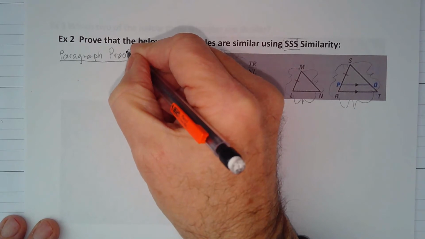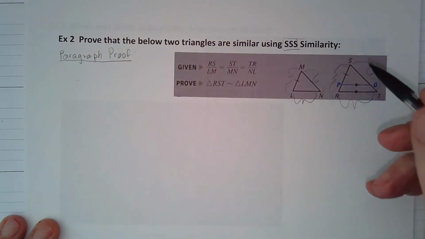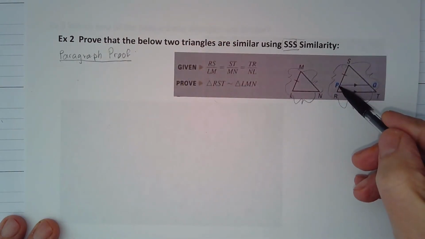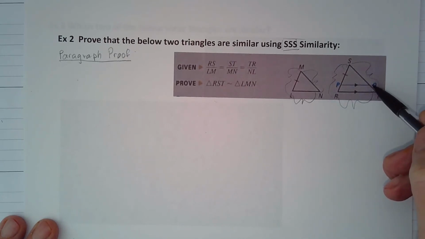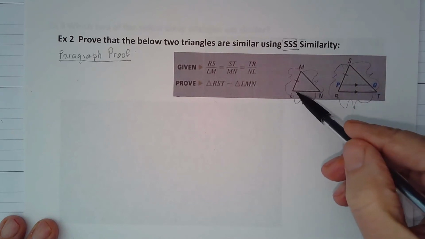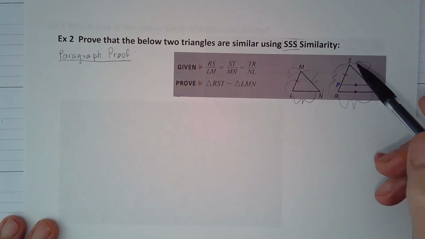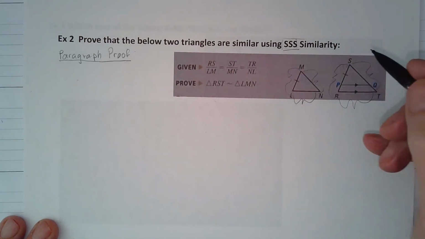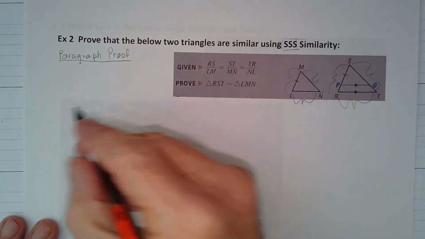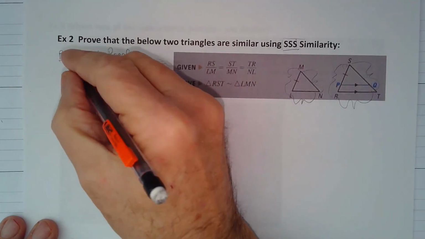Okay, so we're going to locate P on line segment RS, so that PS is equal to LM. Let's look for LM. Here's LM. All right. So, how can we tell that? Well, let's find out.